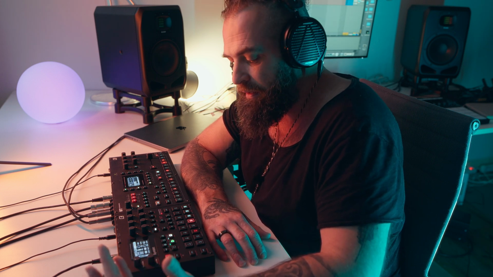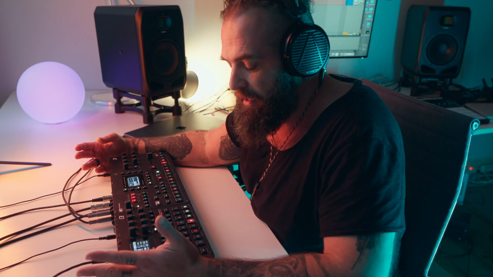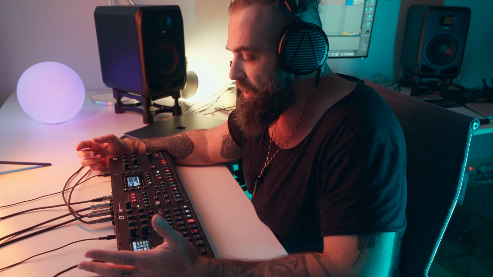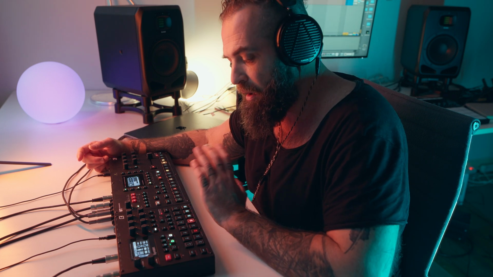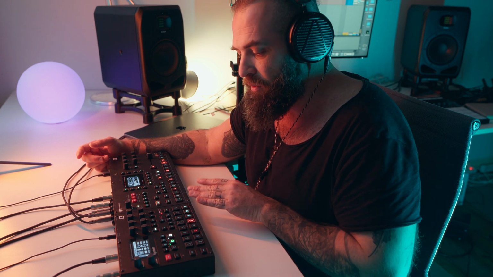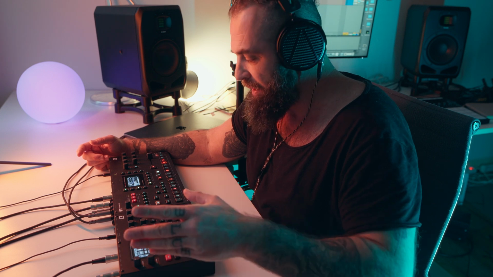So I want to just show you how I set up things because I think it's a pretty fun system, and it's self-contained and you can do a lot of stuff with just these two boxes. Of course, you can use just the Octatrack and do everything with it using samples, but for how I work, this combination is pretty nice and also easy to carry around.